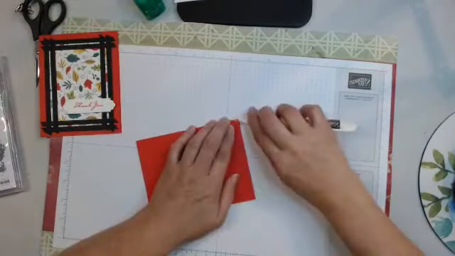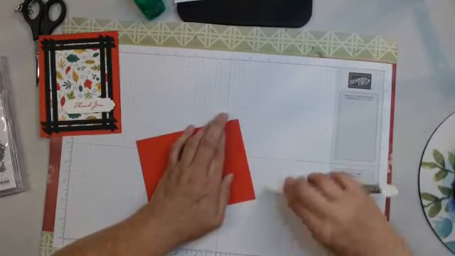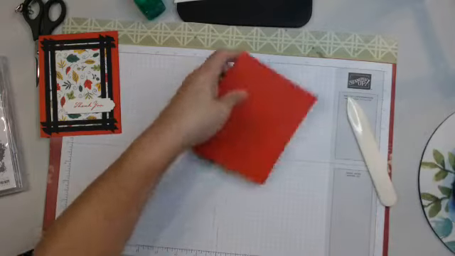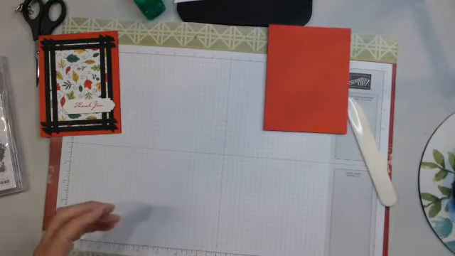And I want to show you another card because there was some interest. Hopefully people will be popping in. Hi Claire, thanks for popping in. And interest in showing off another card.